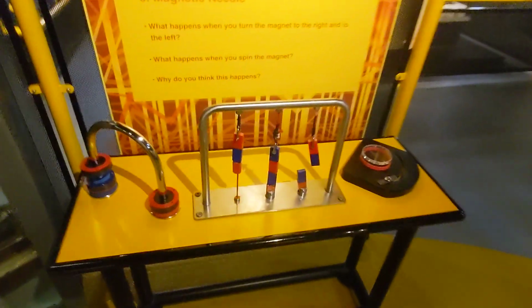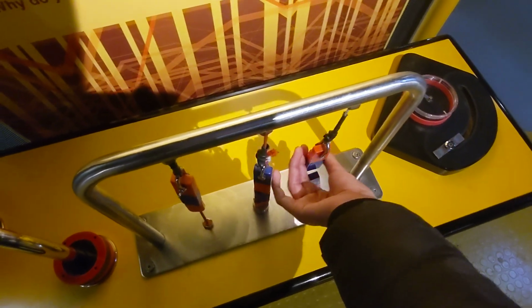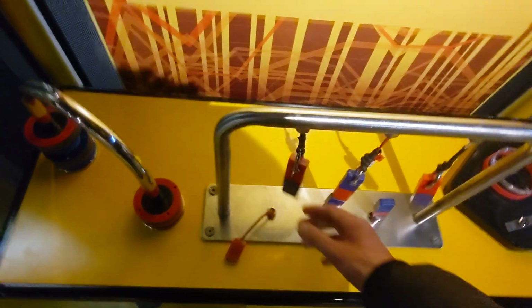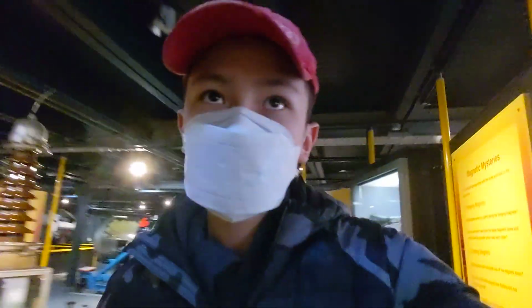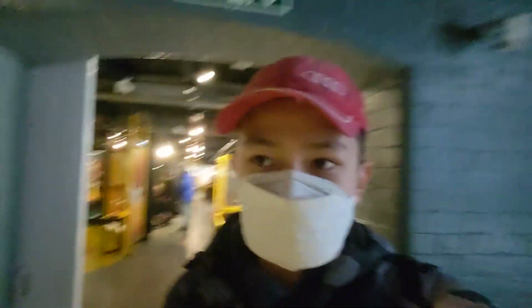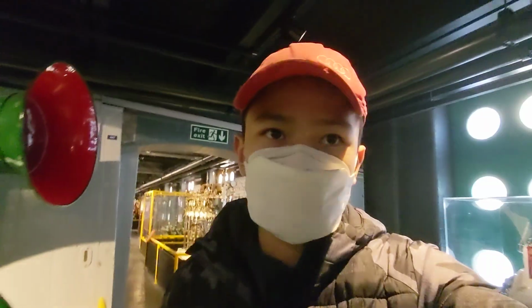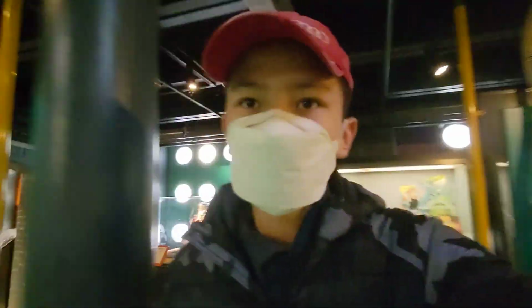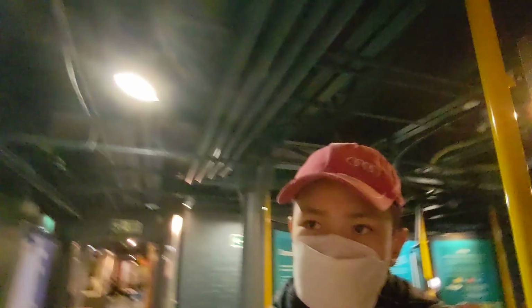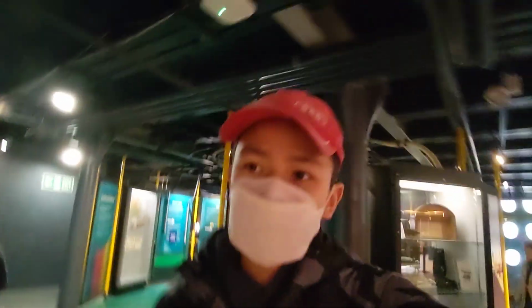So this is the magnet. This pushes away. It's supposed to go north to south, and that magnet needs to go from north pole to south pole. And then if it goes north to north, they will push away each other because north needs to join to south, south needs to join north.